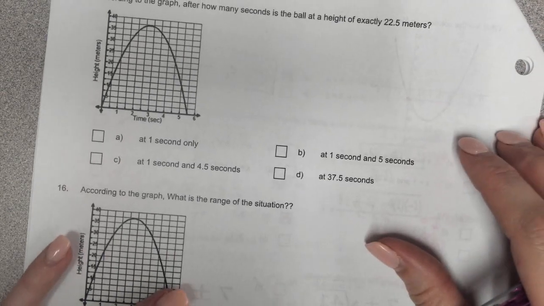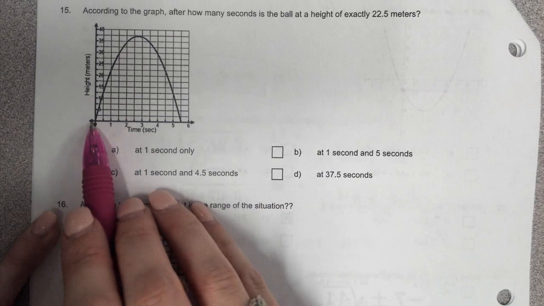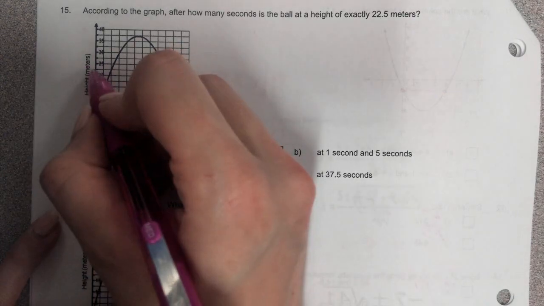According to the graph, after how many seconds is the ball at a height of exactly 22.5 meters? So I'm going to go to 22.5, so it's right here.